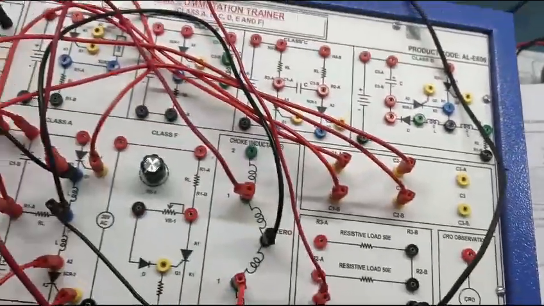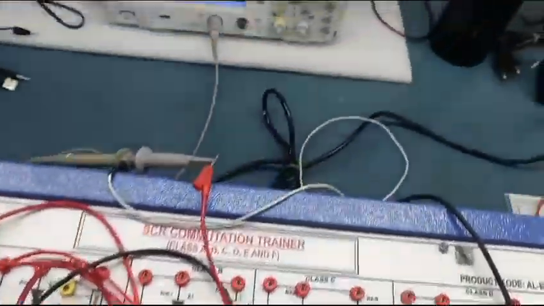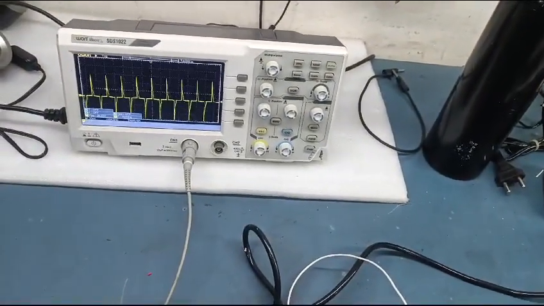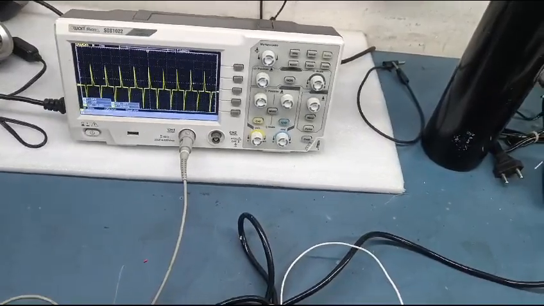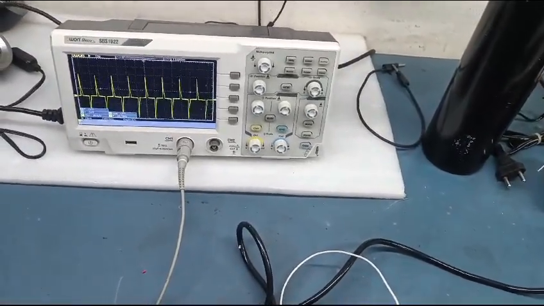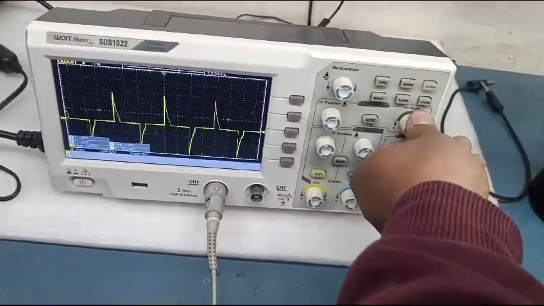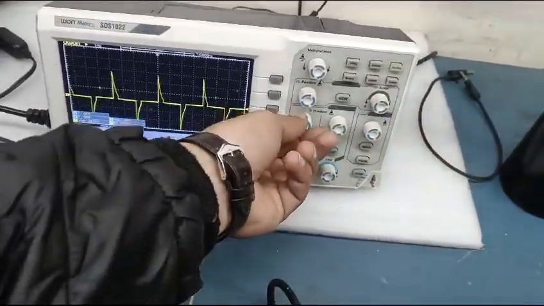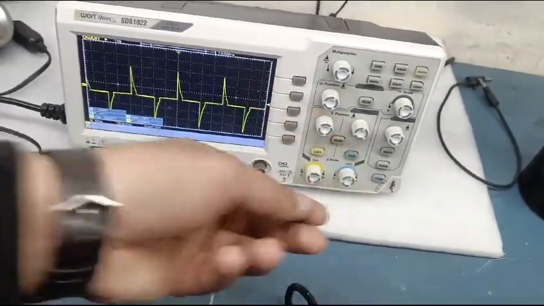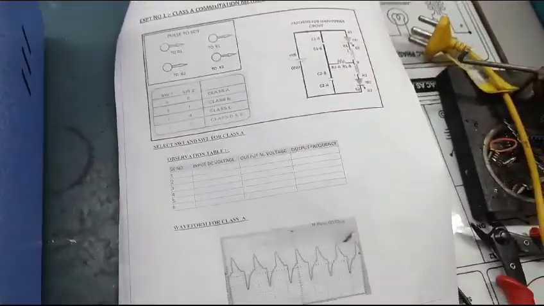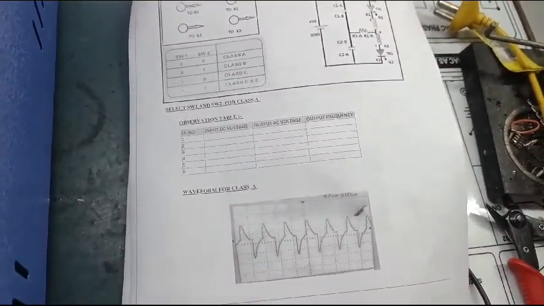Now we have to vary the frequency control potentiometer, and the output waveform varies. This is our frequency. This is our output waveform of the class A commutation method, as per your manual.